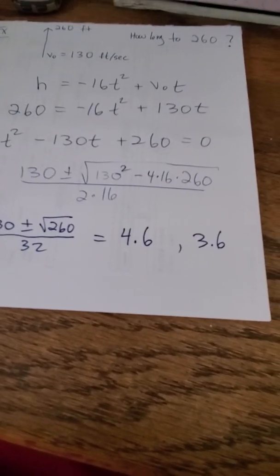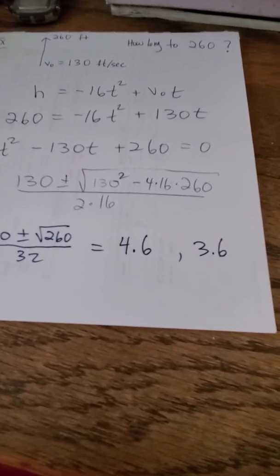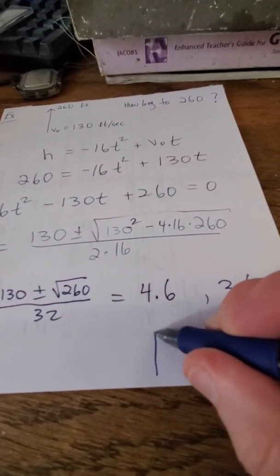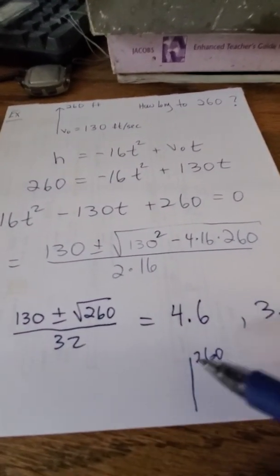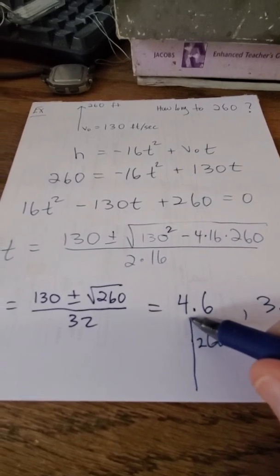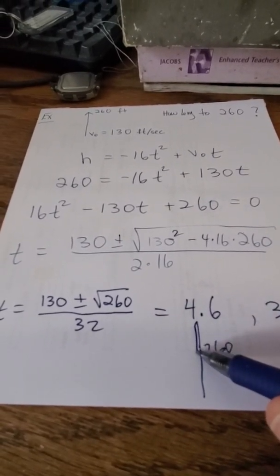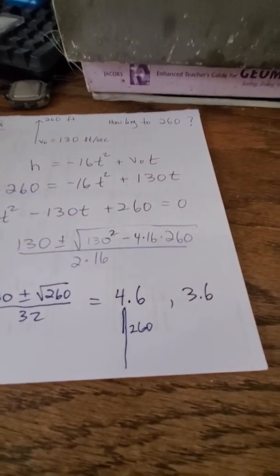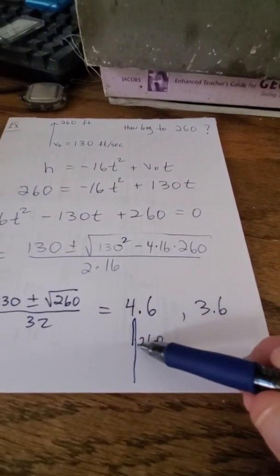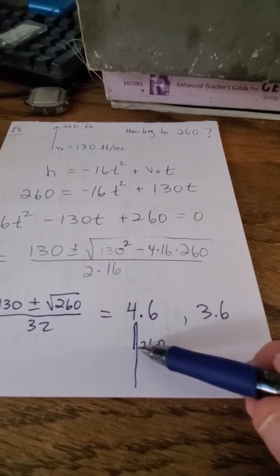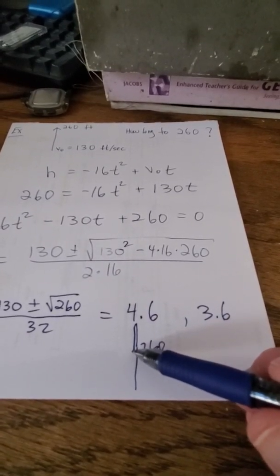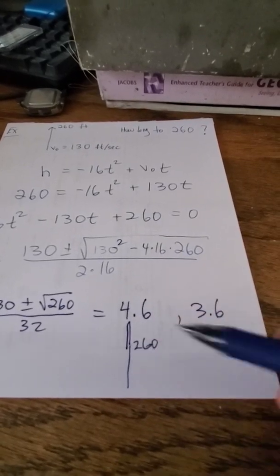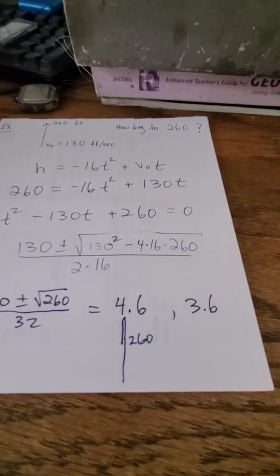So how can it be both? Well, how is that possible? It means that it goes up in the air, and at 3.6 seconds it hits 260. It keeps going up, and then it comes down again. And then at 4.6 seconds, it hits 260 again. So there are indeed 2 times. On the way up, after 3.6 seconds, it's still on the way up, and it hits 260. And then it comes down, and after 4.6 seconds, it's again at 260. And that's how you get 2 answers.